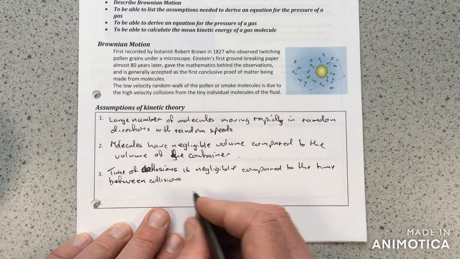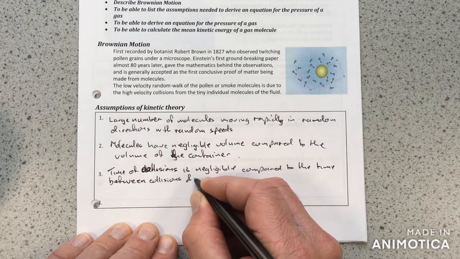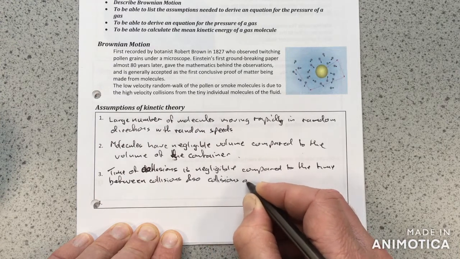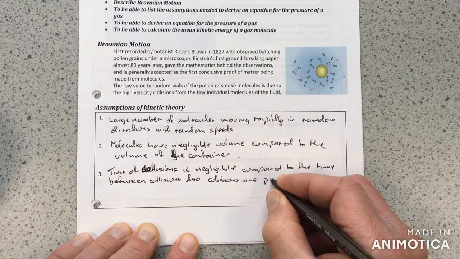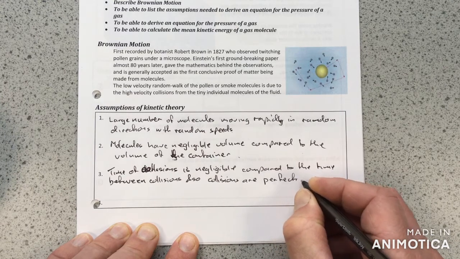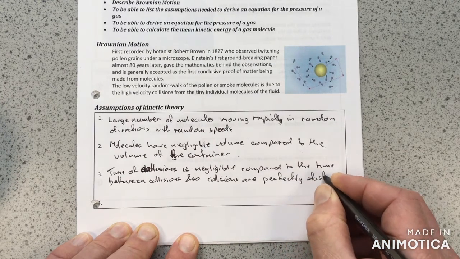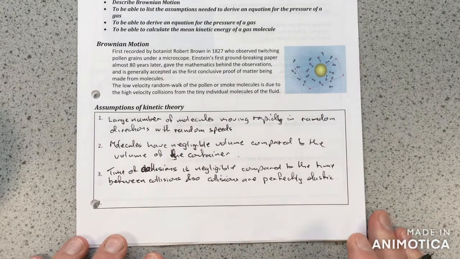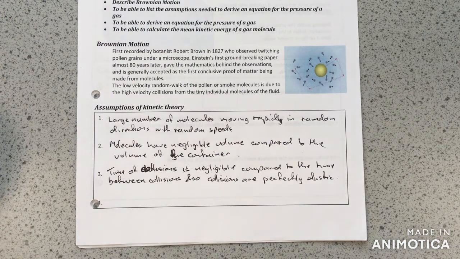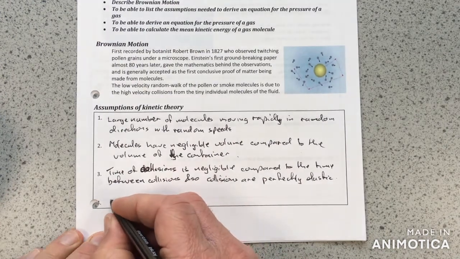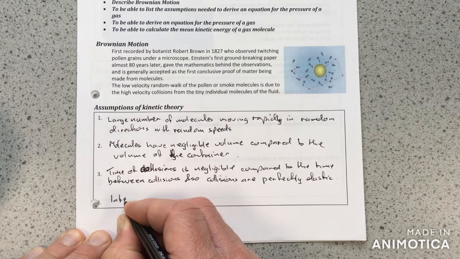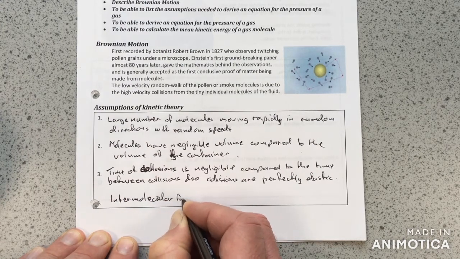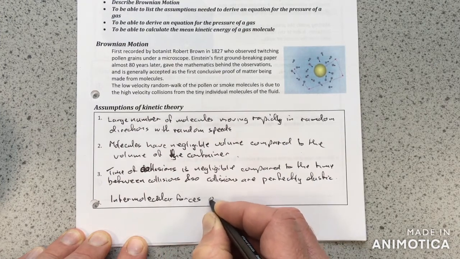And so because of that, collisions are, and this is a hint of where the mass comes from, perfectly elastic. Now, that phrase we've seen before, and that's where the mass comes from. It comes from momentum. The last one is that intermolecular forces only occur during collisions.